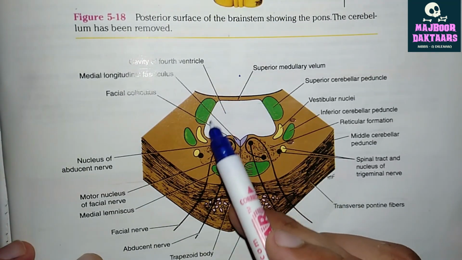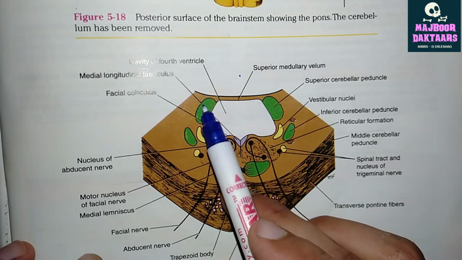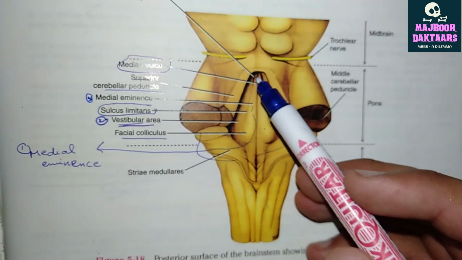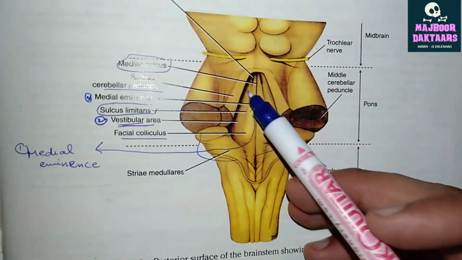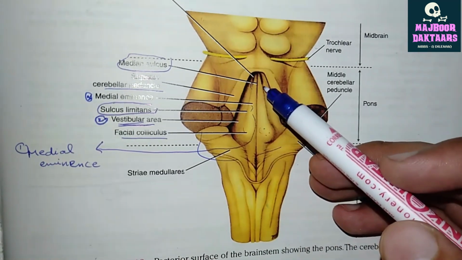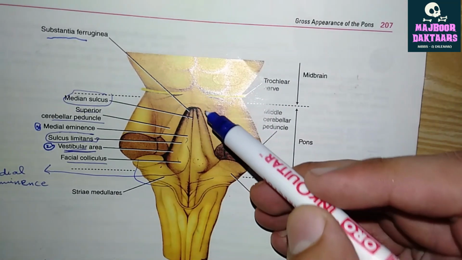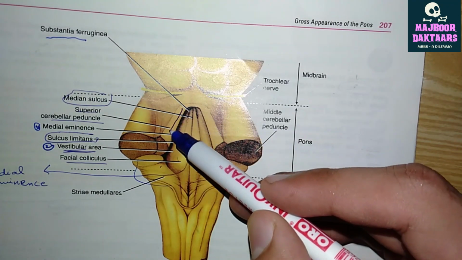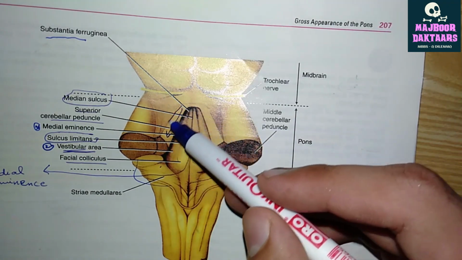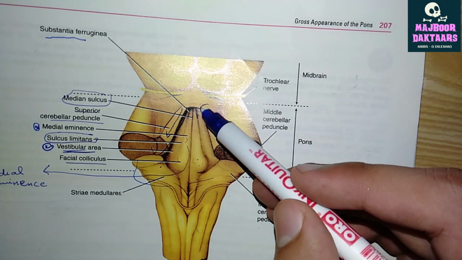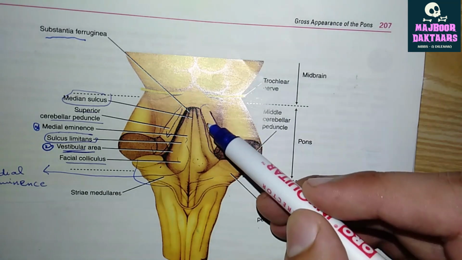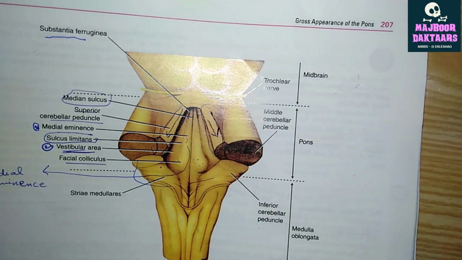Now in the cut section we can clearly see the cavity for the fourth ventricle. And similarly, if we see the posterior aspect, the pons is limited laterally by the superior cerebellar peduncle here, and also on this side laterally by the superior cerebellar peduncle.